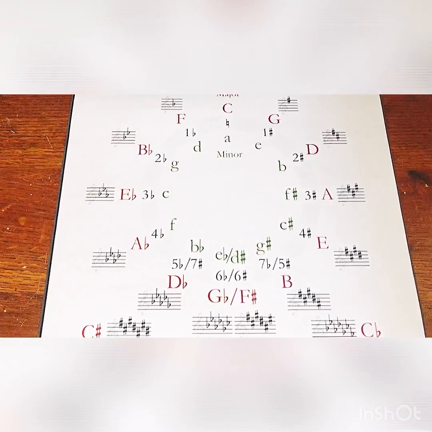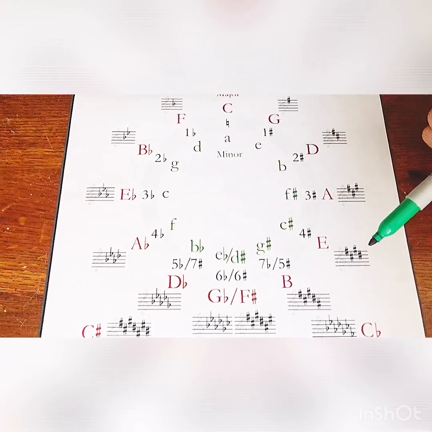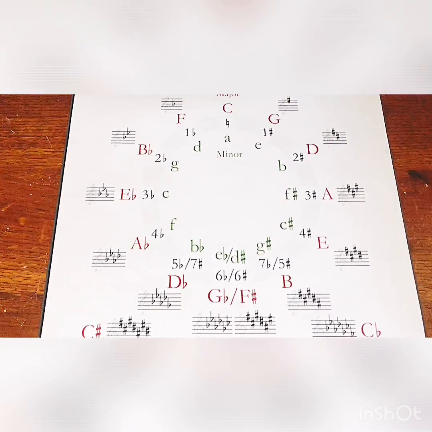So if you have any familiarity with music theory at any level, I'm sure you've heard of the circle of fifths. Basically, it is a diagram of every single key that there is in music, every key signature, both the sharp key signatures and the flat key signatures, as you can see, and their relative minors, as I mentioned in my last one.